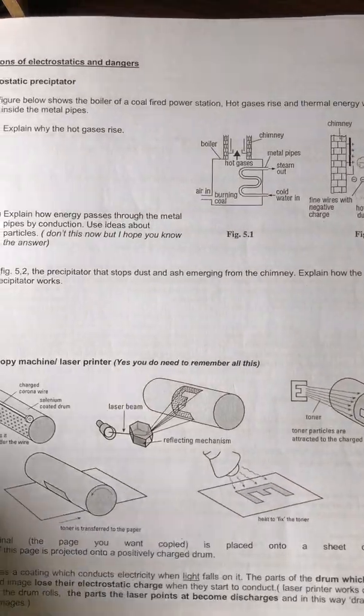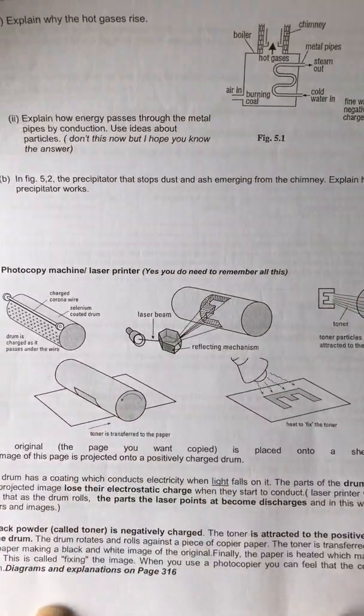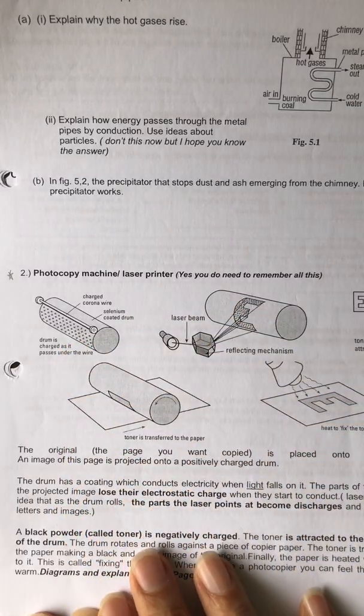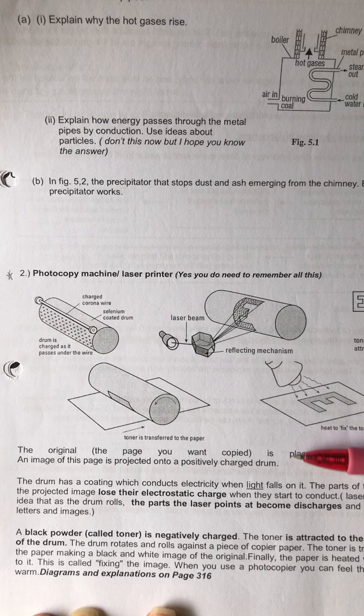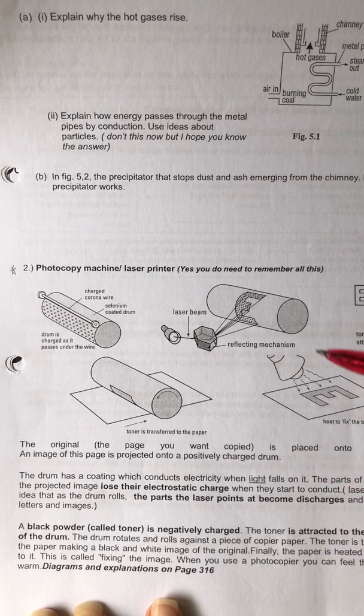The one which I don't like to study a lot myself is the photocopying machine. This one, go and study, go and read through again everything. Make sure you understand, and try to remember the whole process.